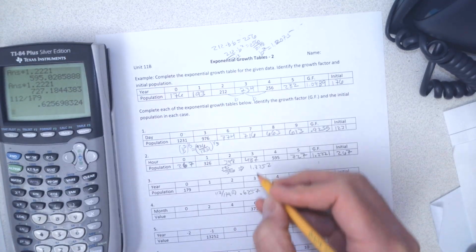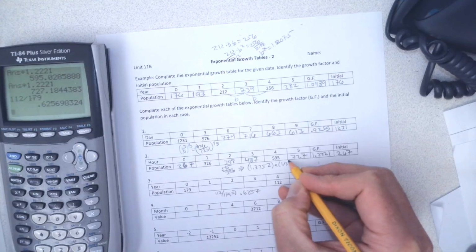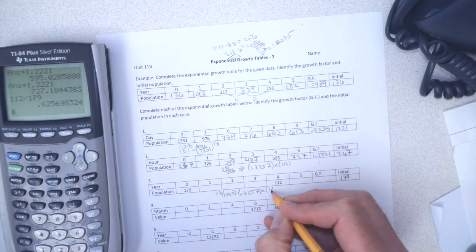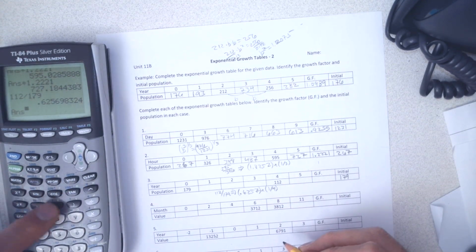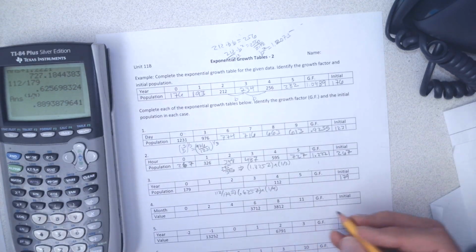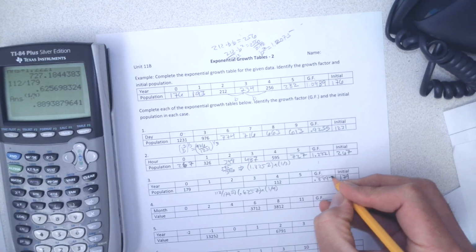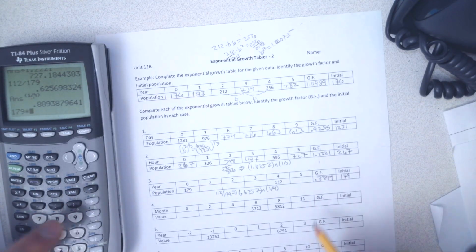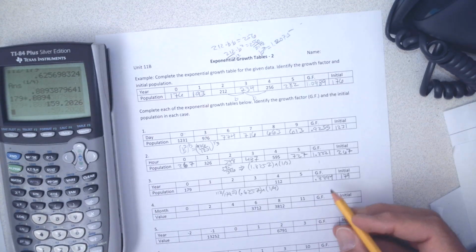0.6257. And I want to take that thing, this one up here, I raised to the 1/3 power. This one I'm going to raise now to the 1/4 power. So raise, parentheses, 1 divided by 4, and I get a growth factor of 0.8894.